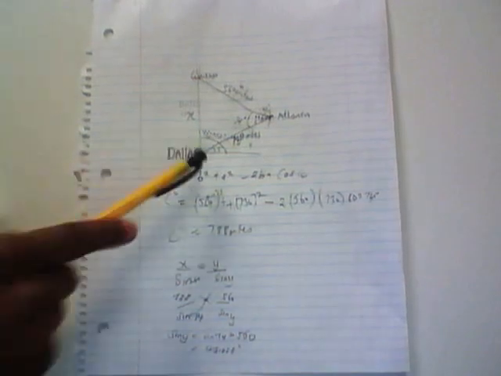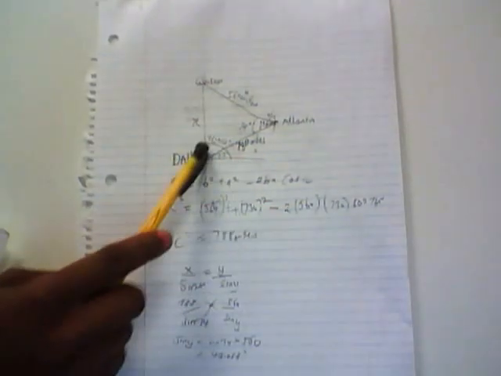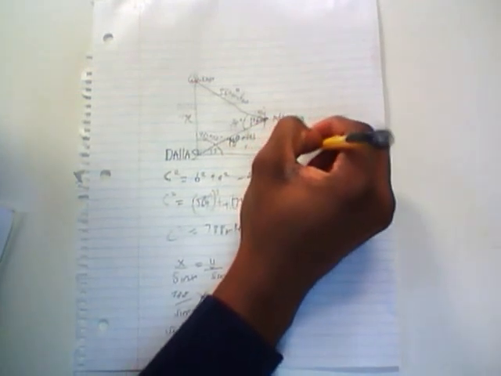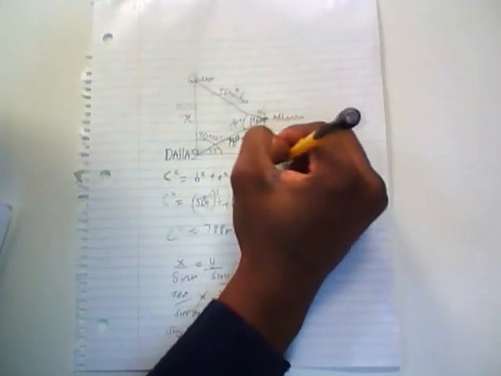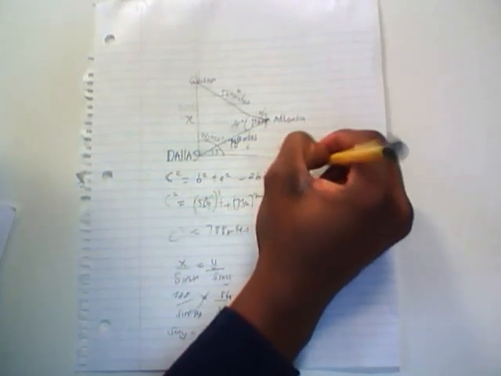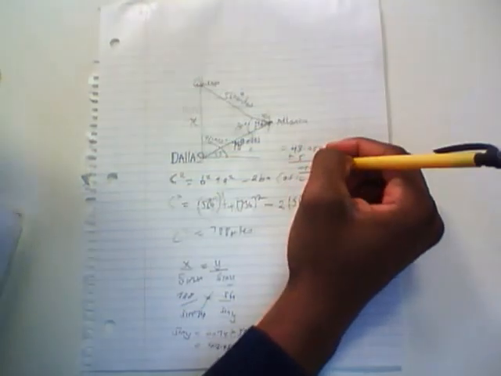We're not done yet because it says we should find north east of Dallas. It's not actually for this angle, but north east of Dallas. And north east of Dallas, that's the entire angle over here. It's entire. So you have to add 43.058 plus 5, and that should give you 48.058 degrees, and that is your direction north east of Dallas.